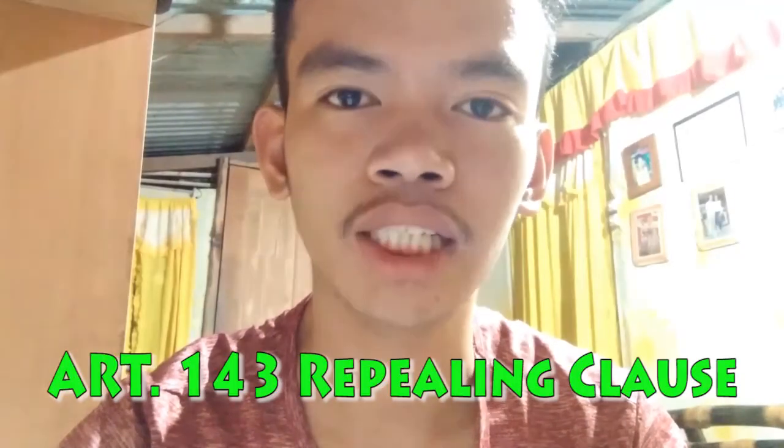Article 143, Repealing Clause. First, we need to define the term repeal. In the Merriam-Webster dictionary, it is defined as an official no longer valid. So, in Article 143, it is stated that when a cooperative is created and operated inconsistent with Section 357, or as to its membership, administration, responsibility, and rights, it is deemed no longer valid.